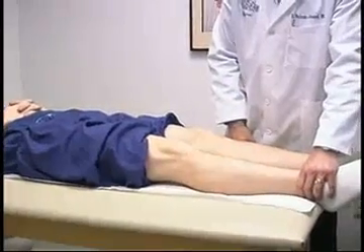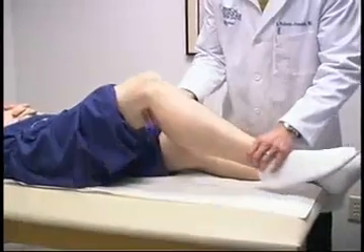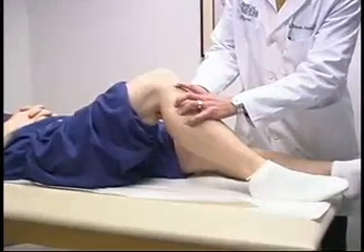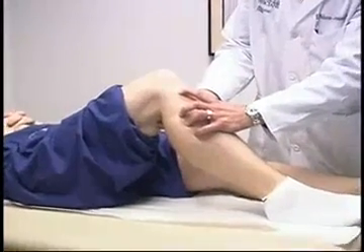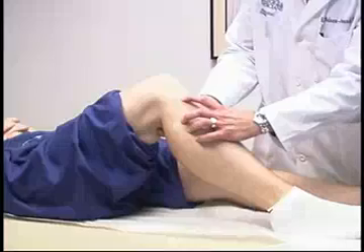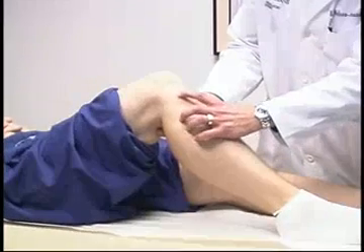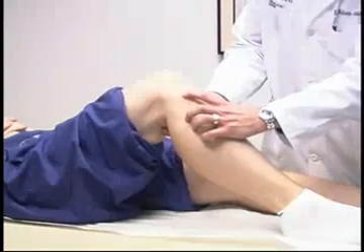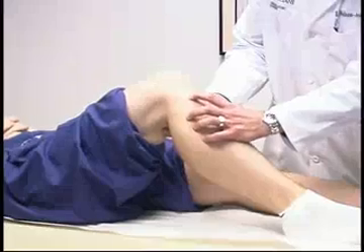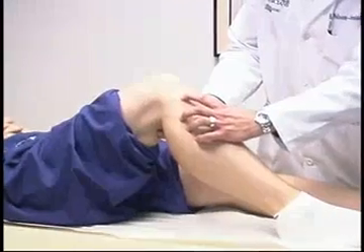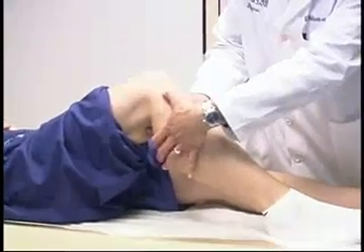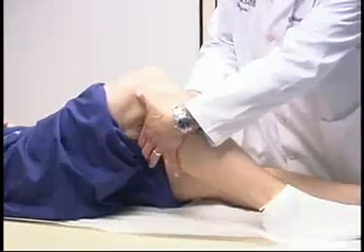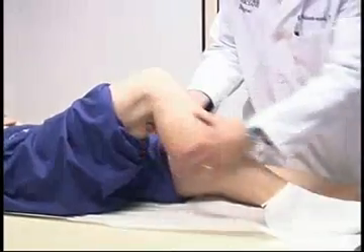Other areas that I will assess for tenderness around the knee include Gerdy's tubercle, which is a prominence just lateral to the tibial tubercle where the iliotibial band inserts. Patients can have tendinitis of the iliotibial band, or they can develop a friction syndrome, and they will have tenderness here as well as along the path of the iliotibial band proximal to this as it goes up to the hip.